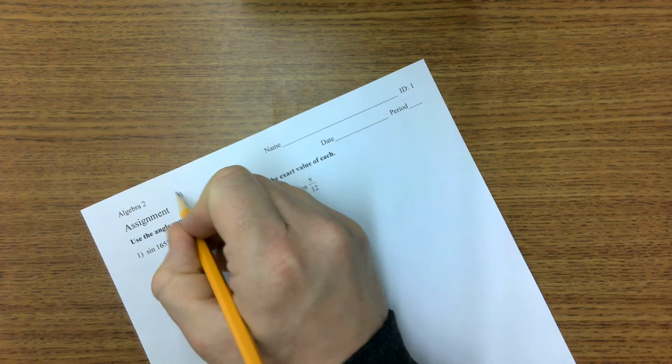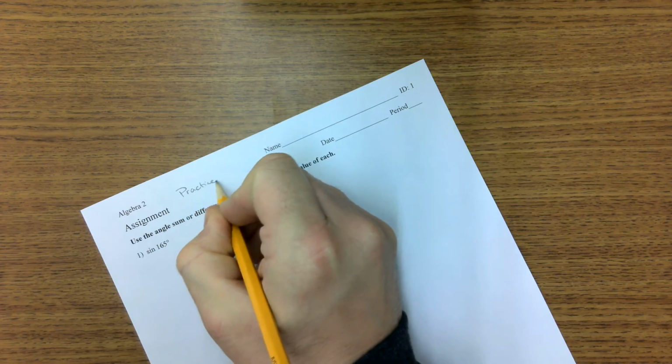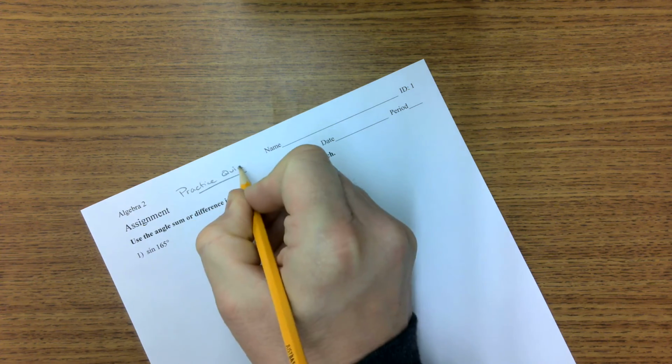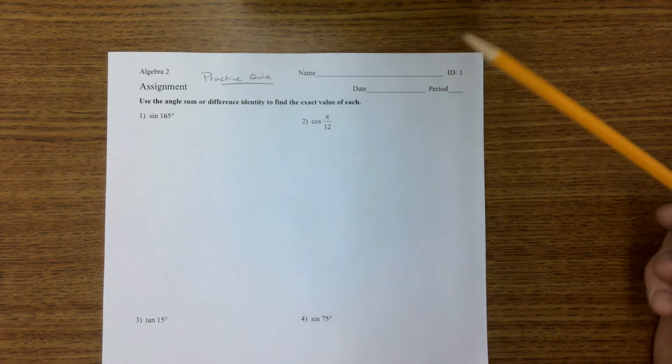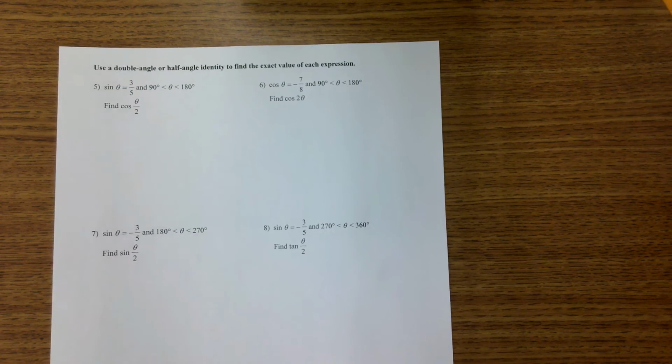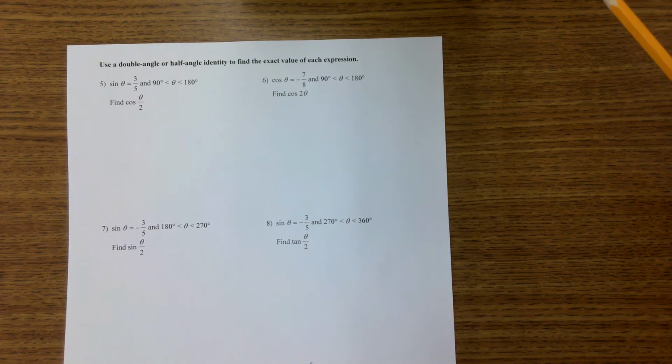I wanted to give you some help on your e-learning assignment today. This is going to act as our practice quiz for tomorrow's quiz, so you want to know this very well. Your quiz tomorrow will just be the same 10 problems, and to make it very simple for you, with different numbers.